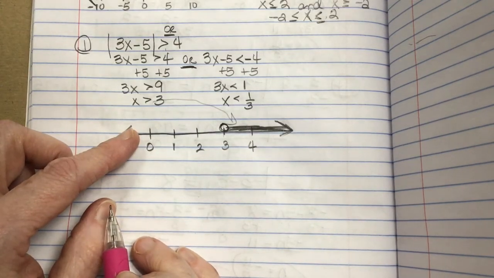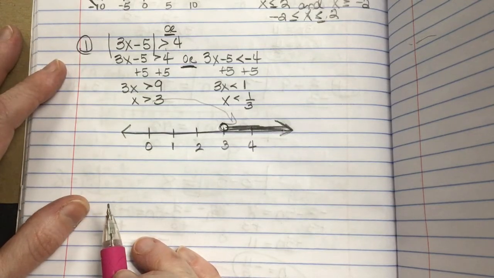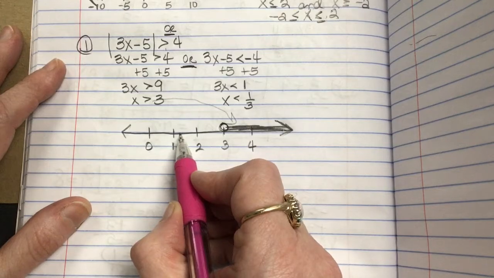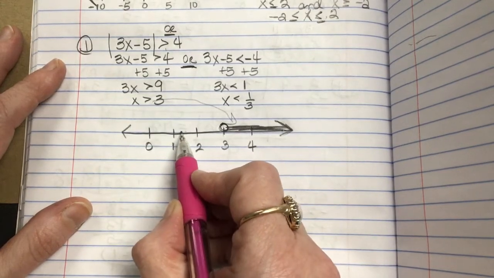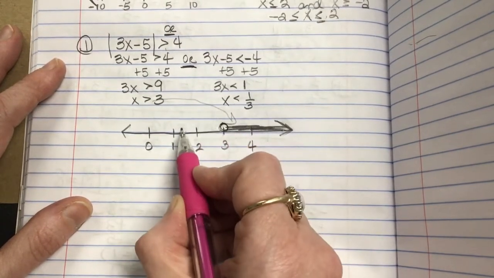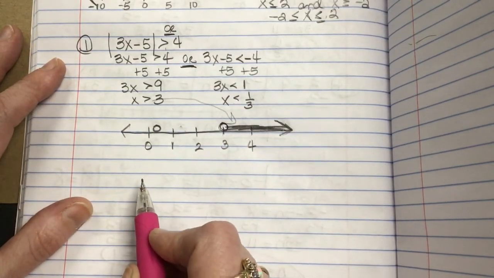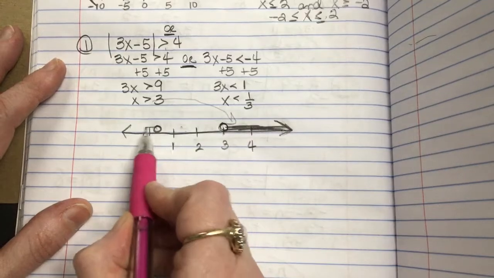Now where's 1/3? What two integers is it between? 0 and 1. It's between 0 and 1, and I just need it eyeballed. Half, so it's going to be a little less than half. It is not equal to 1/3, so it's an open dot, and everything's smaller than that.